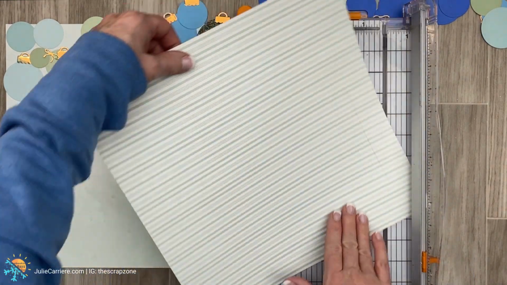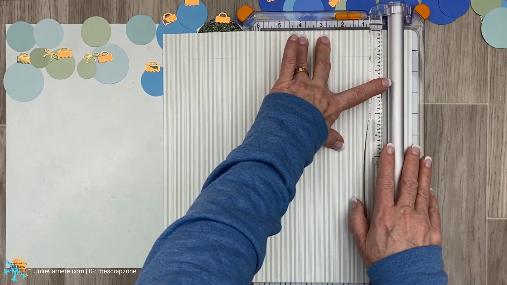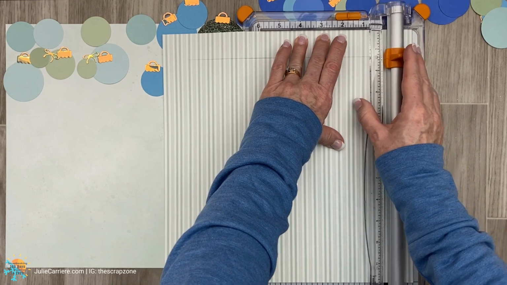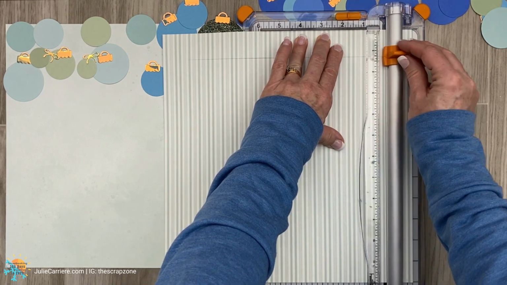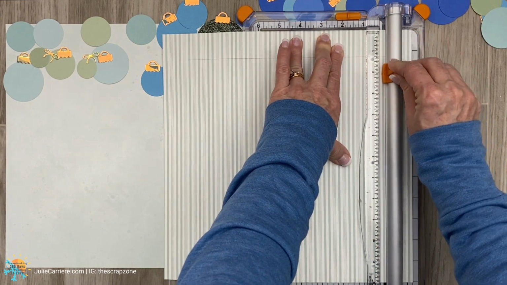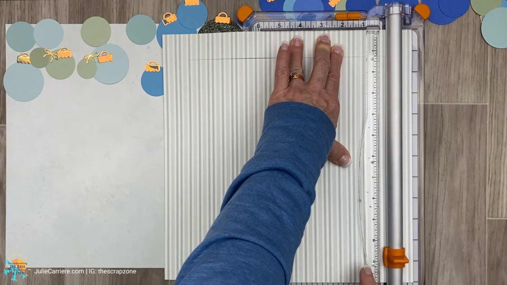Okay, and then I'm going to repeat that. I'm going to turn this over. I'm going to make sure that I'm lining up on the 1 1/4 on this side. I'm going to bring my blade up. I always like to start from the top. So at 1 1/4, I'm going to press that in. I'm going to go all the way down to 10 3/4 right here.